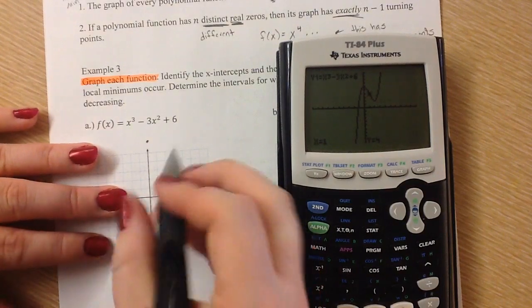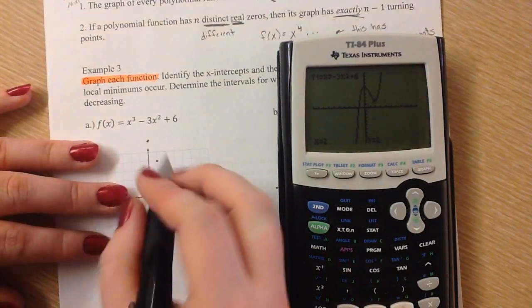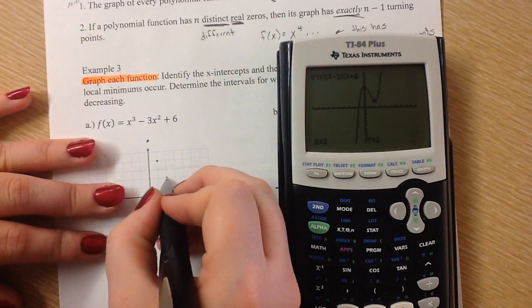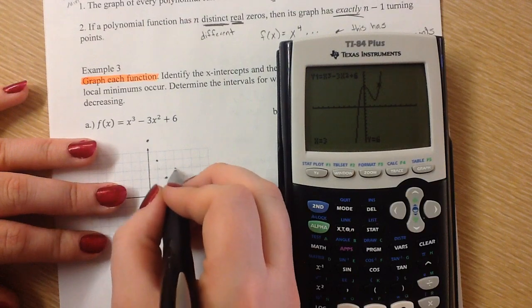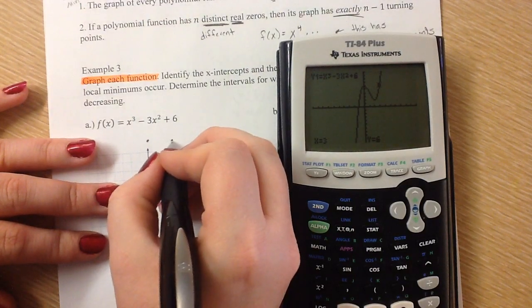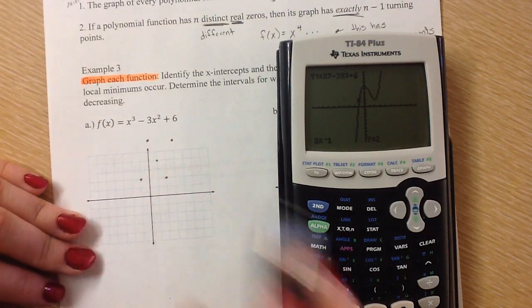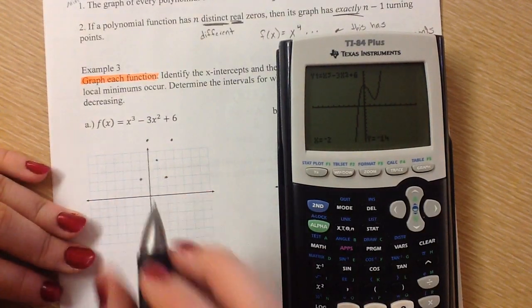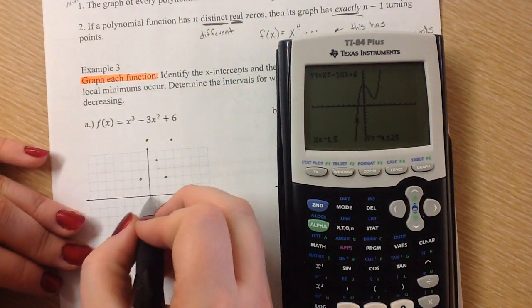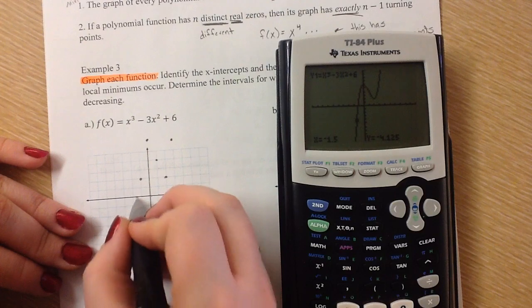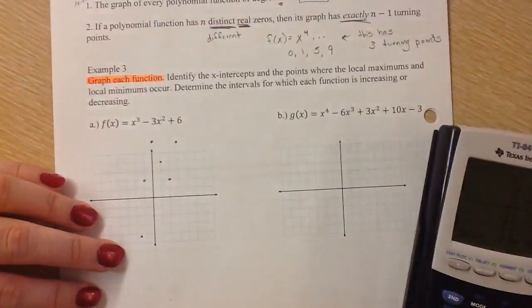At 1, it goes to 4. At 2, is it 2? At 3, is it 6? Okay, let's do -1. We're at 2. At -2, -14. Let's go -1.5. We're down at about -1, 2, 3, 4, and a little more. Okay, so it's kind of going to look like that.